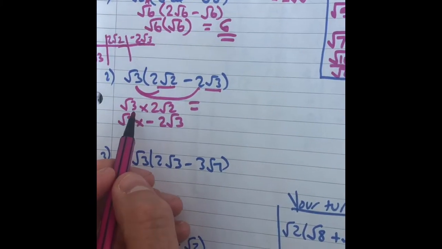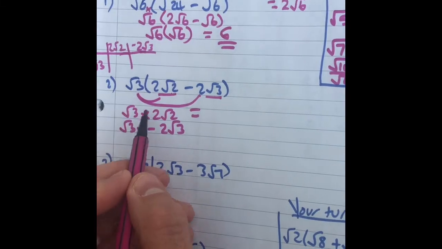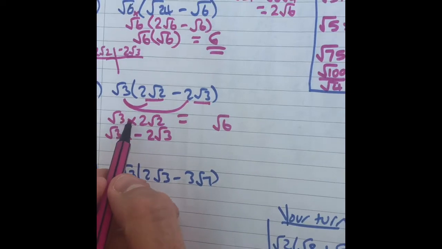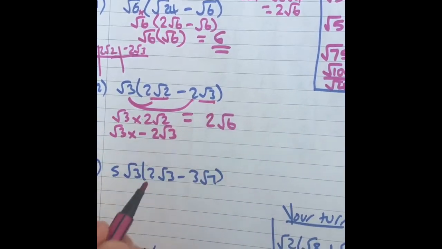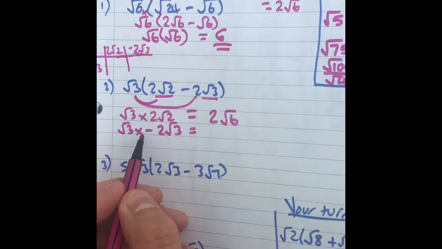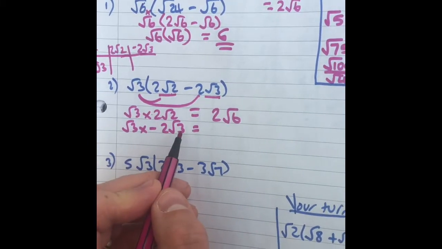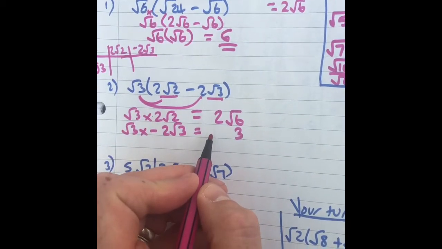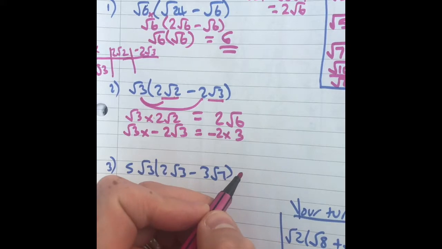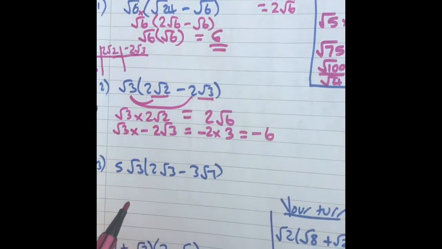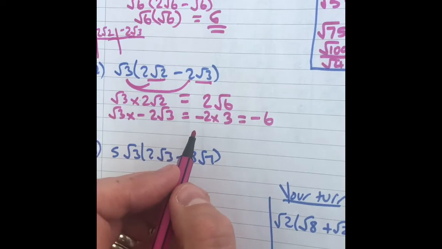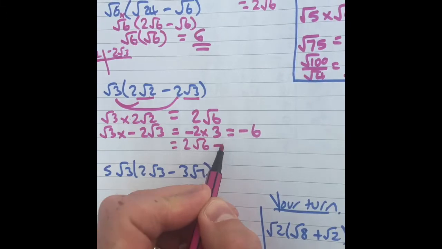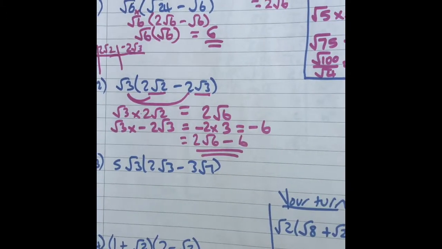So let's have a go at this. Well, we do the roots. Root 3 times root 2, we know is root 6, using the rules. And then you've just got a 2, and there's a 1 there, so that's just 2. Next one, root 3 times minus 2 root 3. Well, if it's root 3 times root 3, we know that's 3. And then you've got 1 times minus 2. It's just minus 2, isn't it? So minus 2 times 3, which is minus 6. As you would do with algebra, put those two bits together. 2 root 6 minus 6. And that's your answer done.